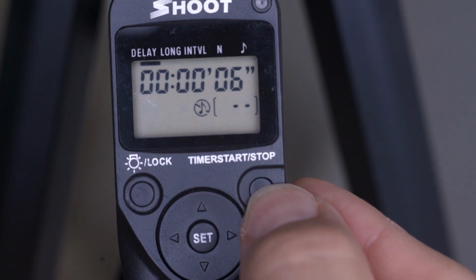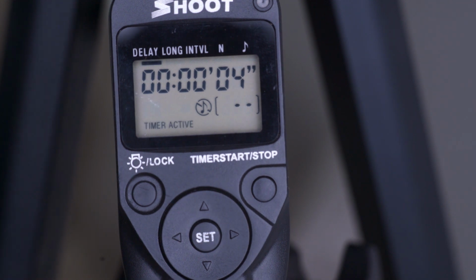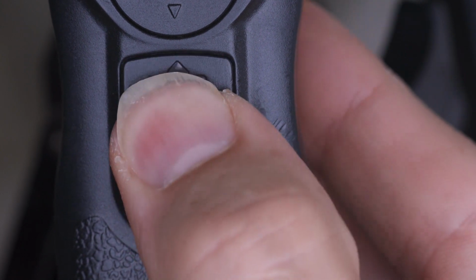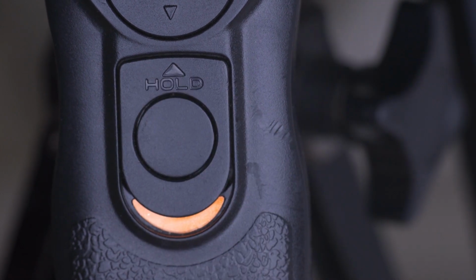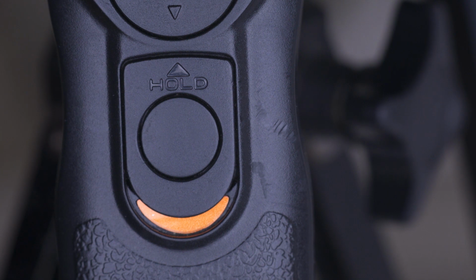The button on the right is the start-stop button. This button will basically start or stop your time lapse. The bottom button is the manual shutter release button, which has a hold function built into it. So it actually doubles up as a long exposure shutter release as well as a time lapse intervalometer.